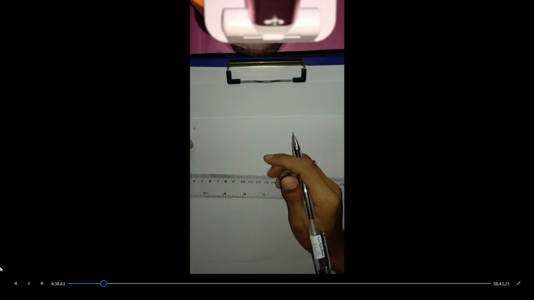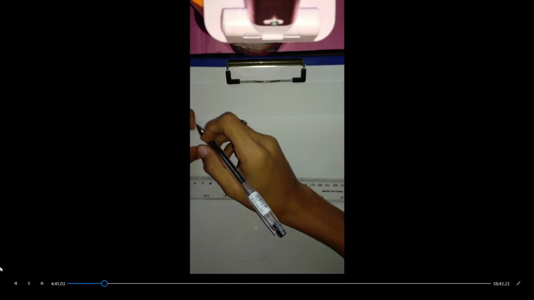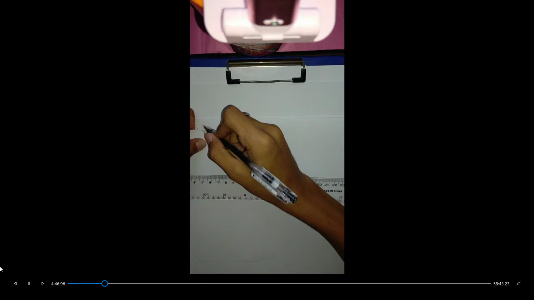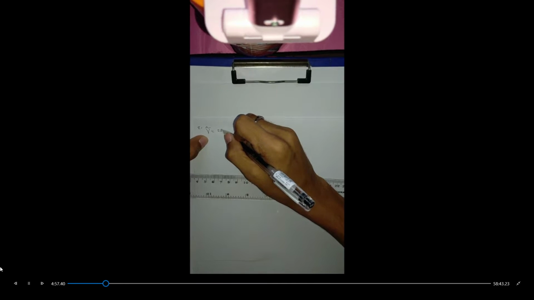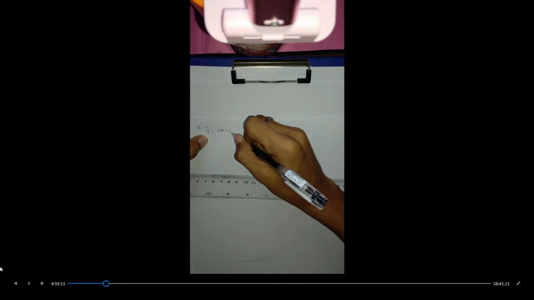Again, we will be listing the given values. The pump discharges 284 liters per minute of water, so that is the volume flow rate. I'll use this symbol to differentiate volume flow rate from volume. The volume flow rate is 284 liters per minute.